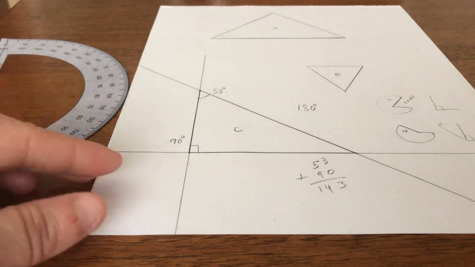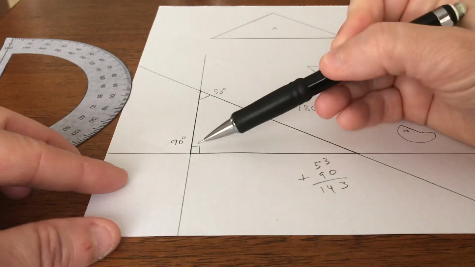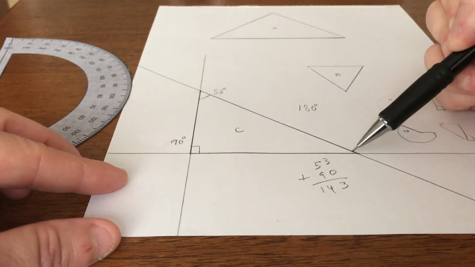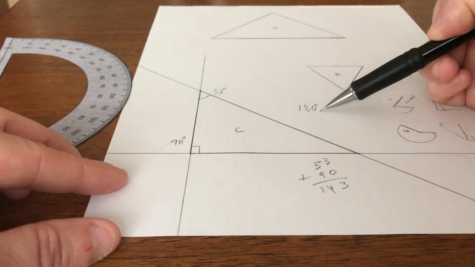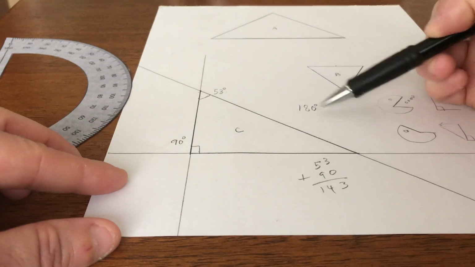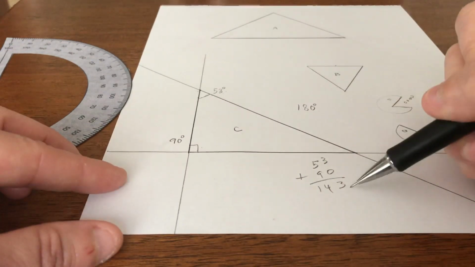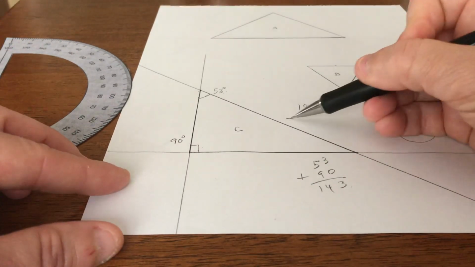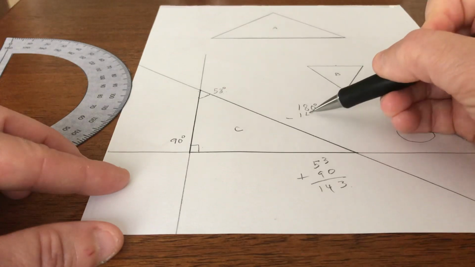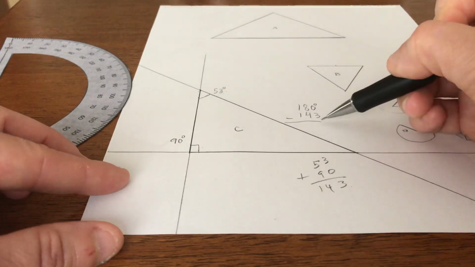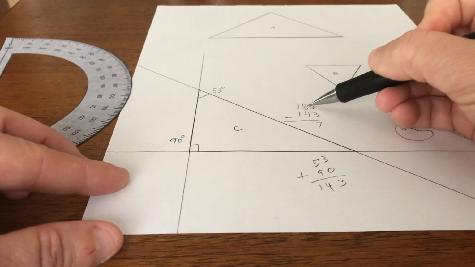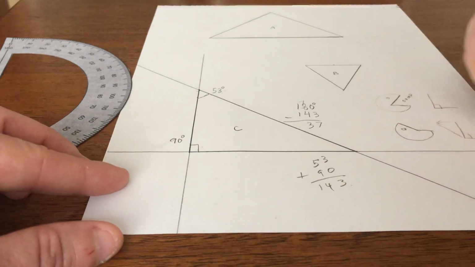And if I know that this plus this plus this angle always equals 180 degrees, I can take what I've already done, the 90 and the 53, and I can add it together, which we've done, and subtract it from 180. Let's do that now. 37.